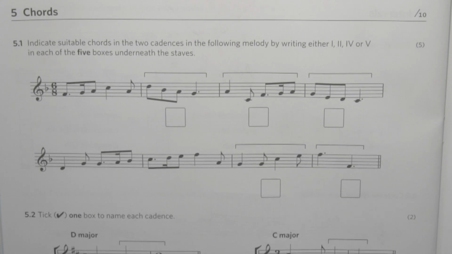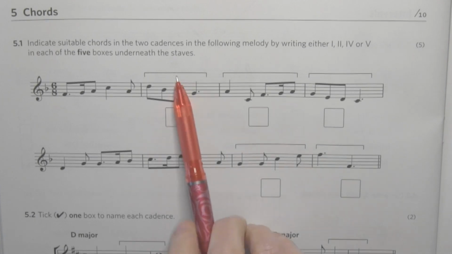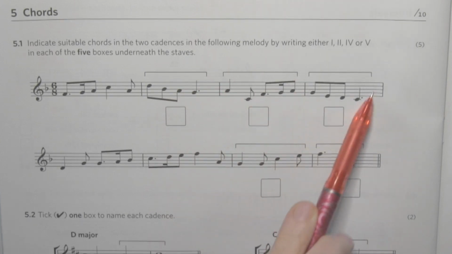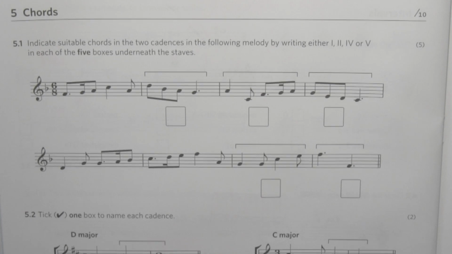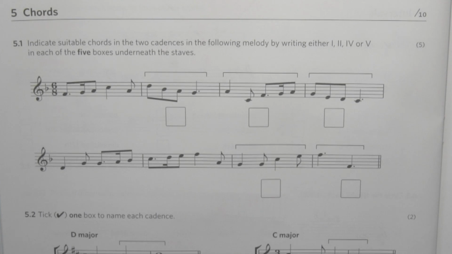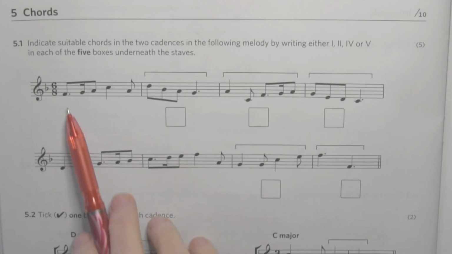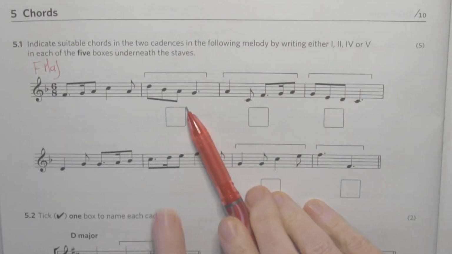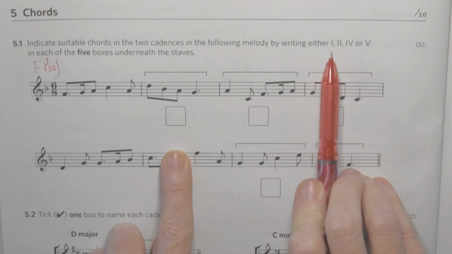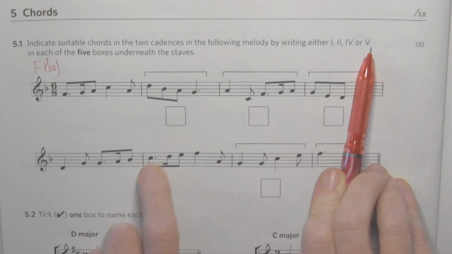I'm so happy. Section 5. This section relates to chords. In the first question, we need to identify the degree of the chords that will be formed by the notes included in the bars. They include passage notes. The passage notes are notes that don't belong to the chord, but we go through them to go from one note to another. First of all, we need the key of the piece, which is F major. And now we need to remember that the degrees could be 1, 2, 4, or 5.